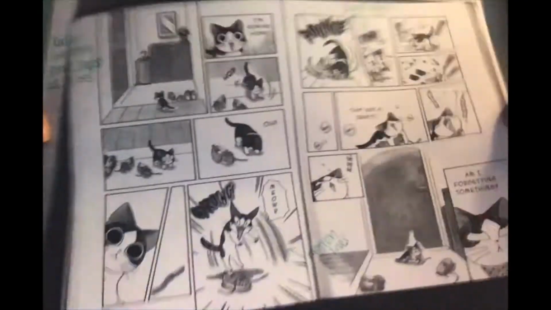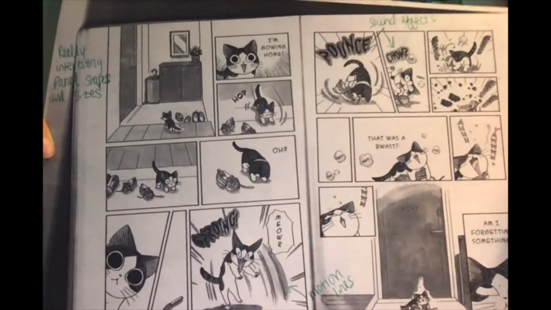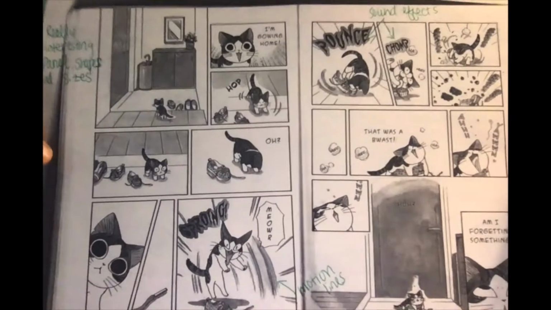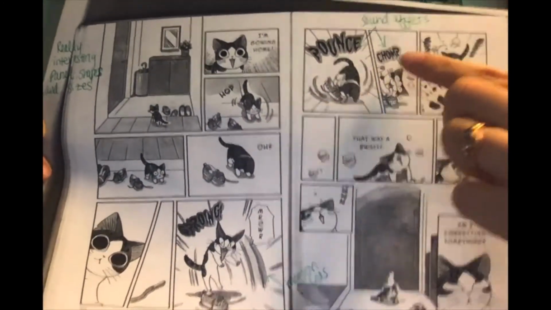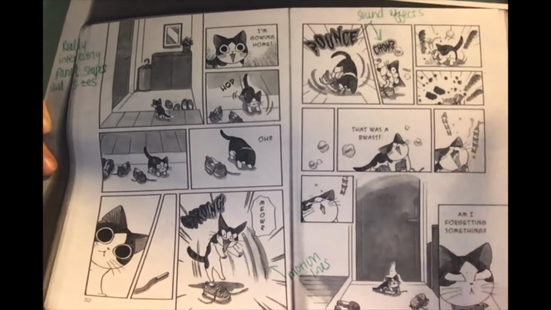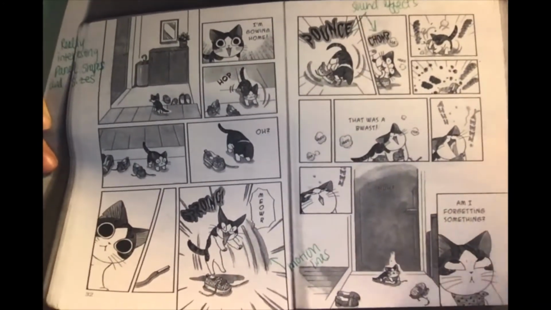I have a few different works that we're going to talk about, some of these different parts of the graphic novels, so that you can really get the feel for what I mean. The first graphic novel example I'm using is Kai's Sweet Home by Kanami Kantana. This is in our library, so you might have seen it before. When I talk about sound effects, all of these effects here, this chomp, pounce, those are sound effects.